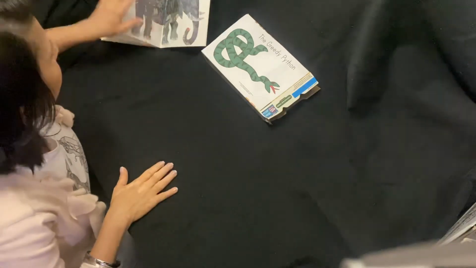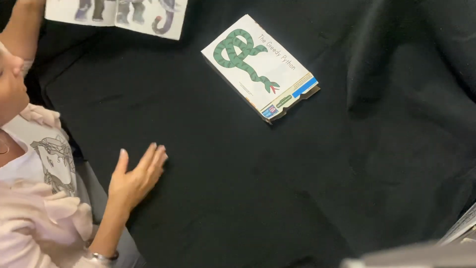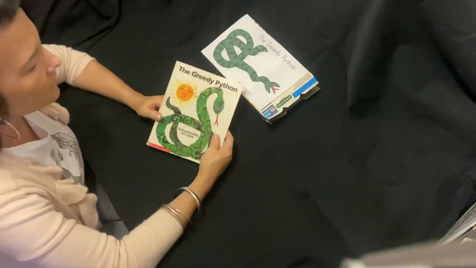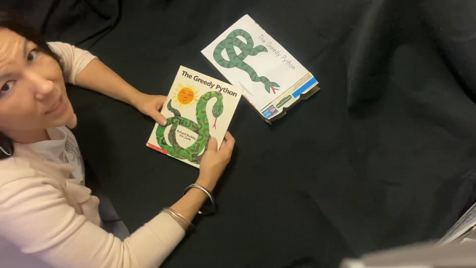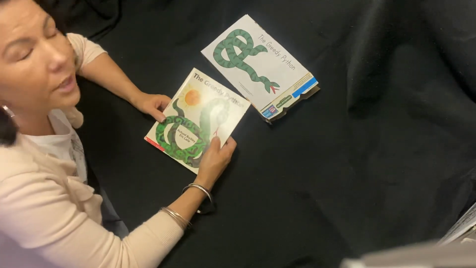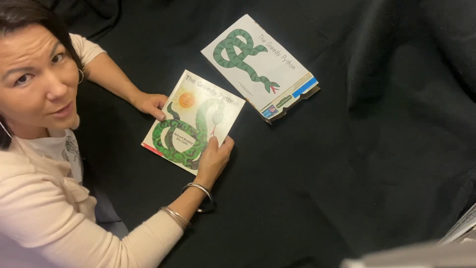There it was, guys. So we've retold our story, The Greedy Python. I hope you guys had fun with this. And if you'd like, you can go ahead and print this out at home and do this at home on your own.